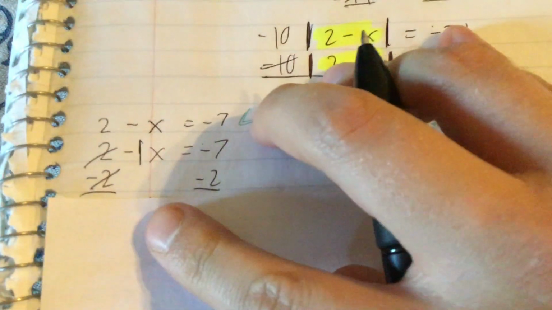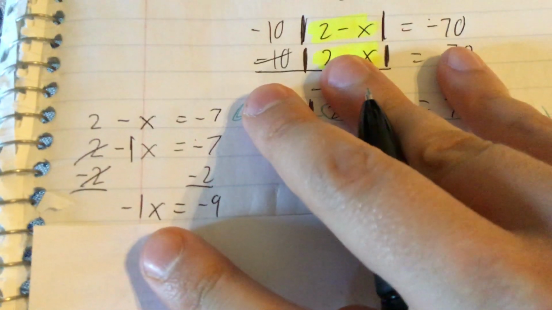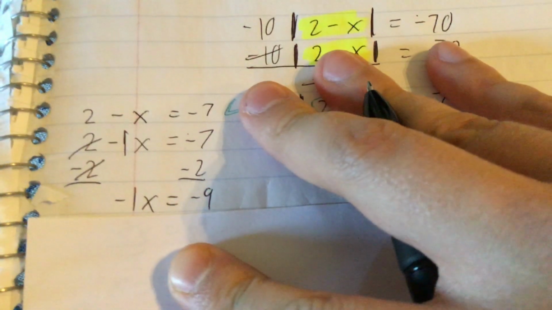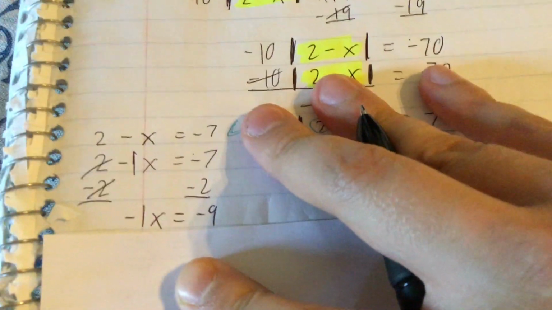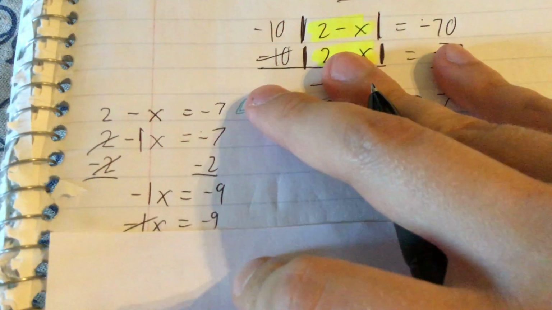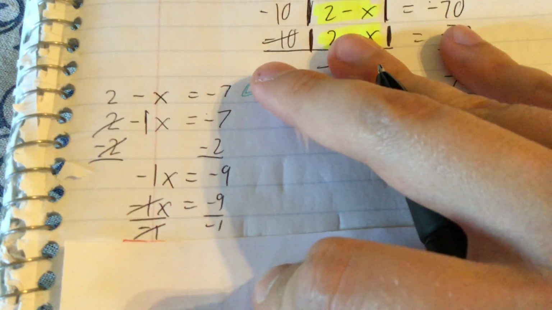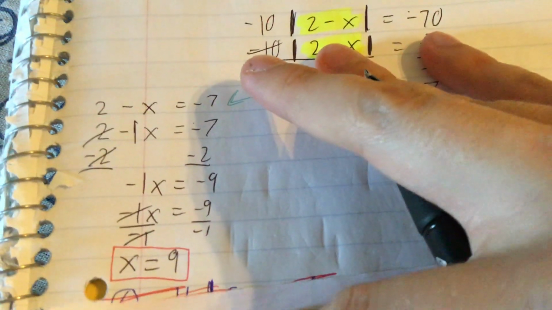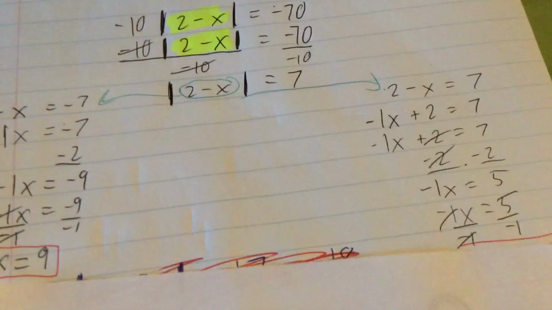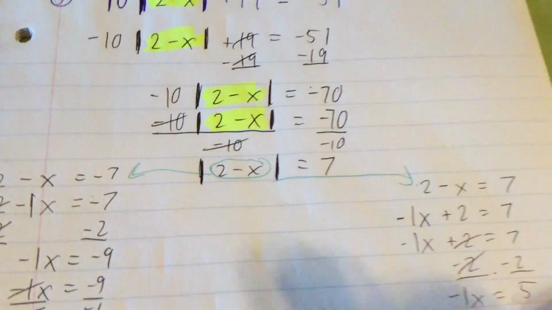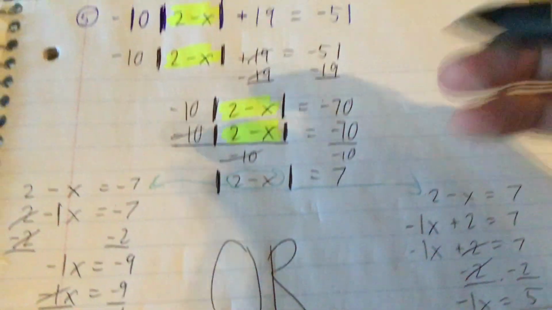So now that I've subtracted 2 from both sides, I've got negative 1x is equal to negative 9. Now I'm going to divide both sides by negative 1 and get x is equal to positive 9. So in the grand scheme of things, x is equal to positive 9 or negative 5 is my solution set.